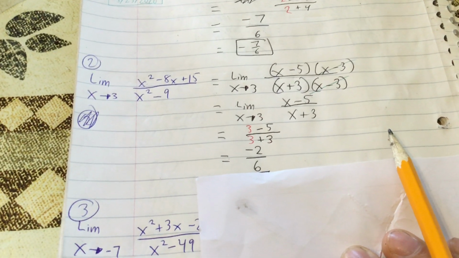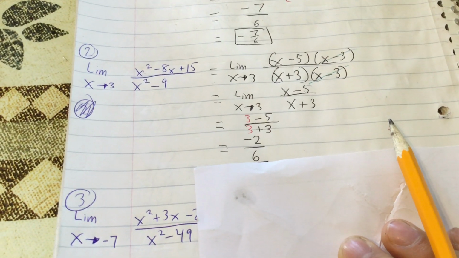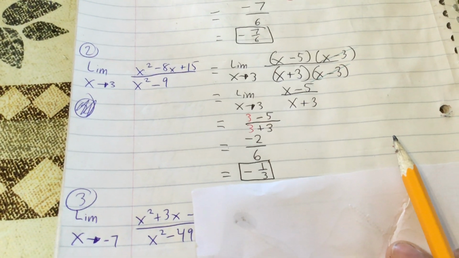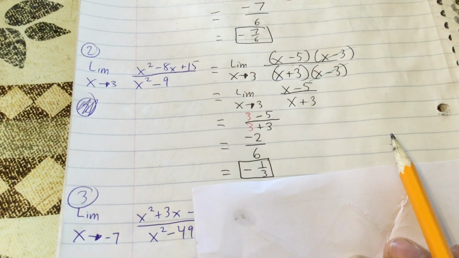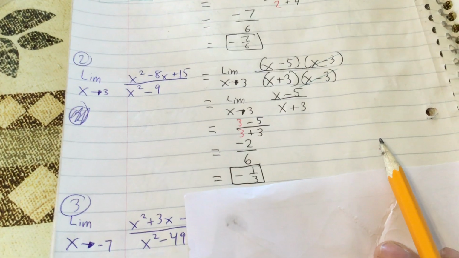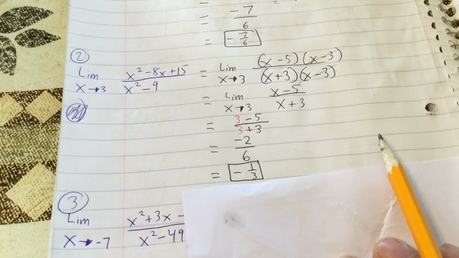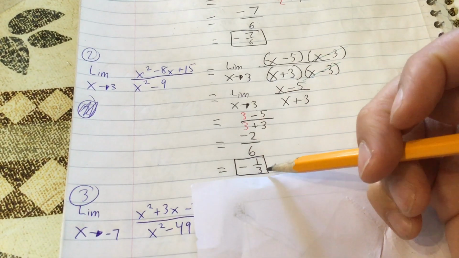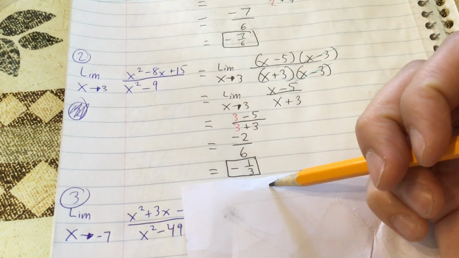So it's a negative on top over a positive, so the fraction is going to be negative. We're going to simplify 2/6 to become 1/3. So the limit as x approaches 3 is negative 1/3, because as x gets closer and closer and closer to 3 in this graph, y gets closer and closer and closer to negative 1/3, but it will never actually reach it.